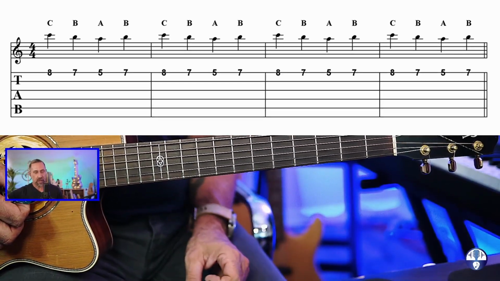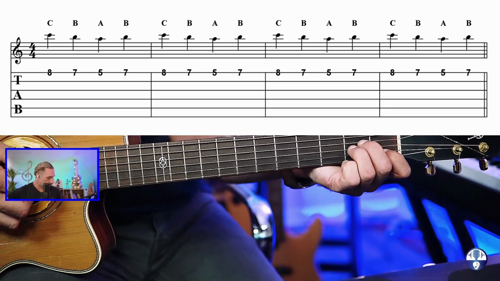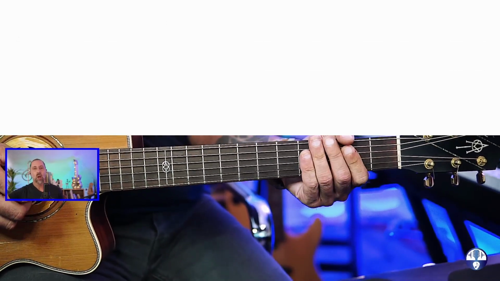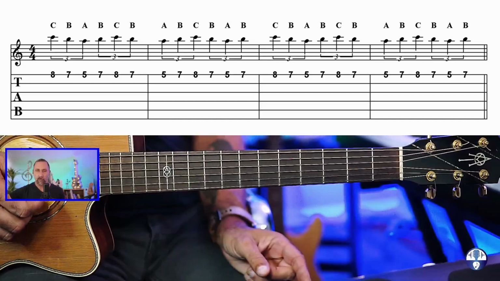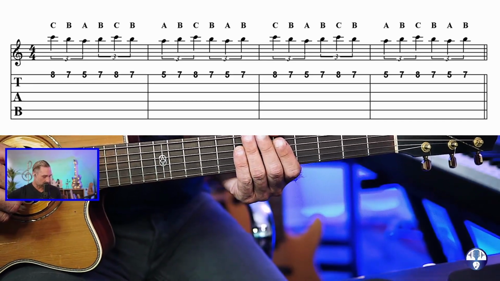If you originally heard the phrase as quarter notes, okay, so 1, 2, 3, 4. 1, 2, 3, 4. 1, 2, 3, 4. Okay. What if I wanted to hear this phrase as quarter note triplets at a different tempo and with a different feel? Okay, so.